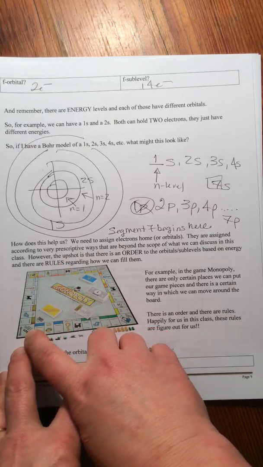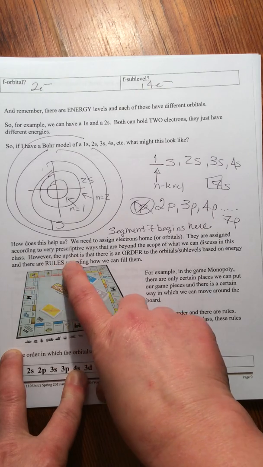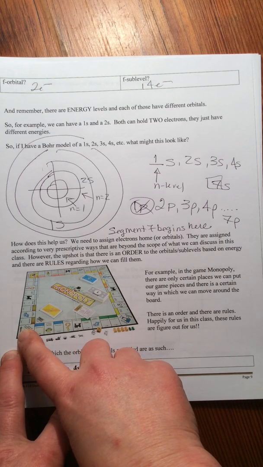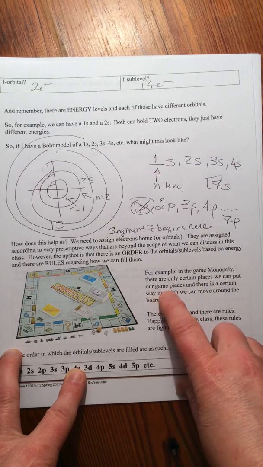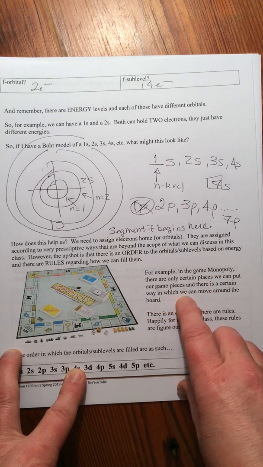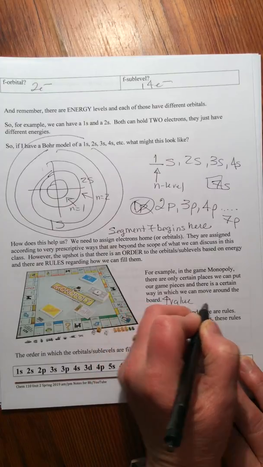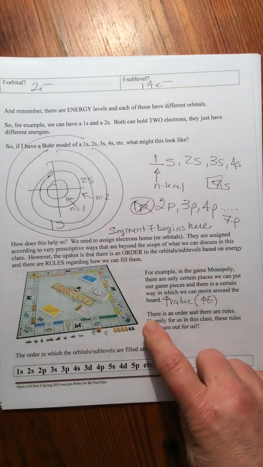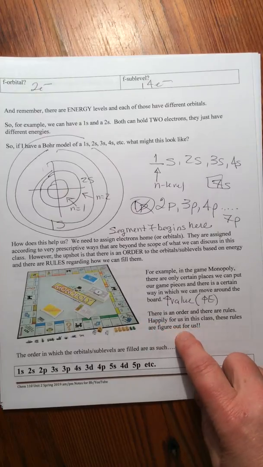Okay, so in Monopoly, you start with low value properties and you land on certain spaces, and as you go around the board, the value increases. So for example, in the game of Monopoly, there are only certain places we can put our game pieces and certain places that we can move around the board that increases in value, which is analogous to saying increase in energy. There is an order and there are rules. Okay, so happily for us, the rules figure all this out for us and we just go along with it.